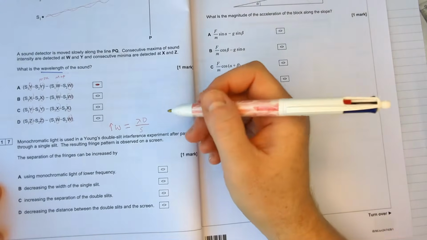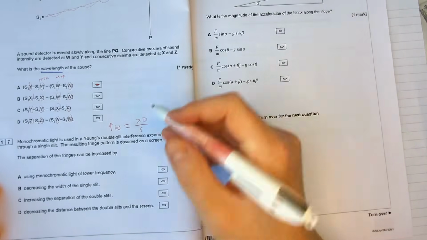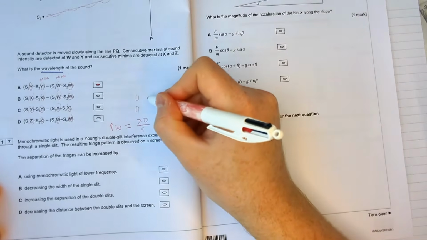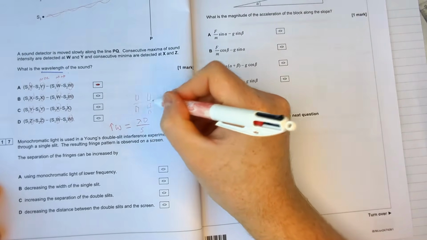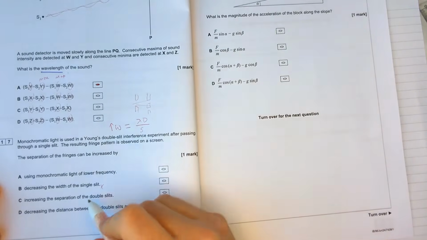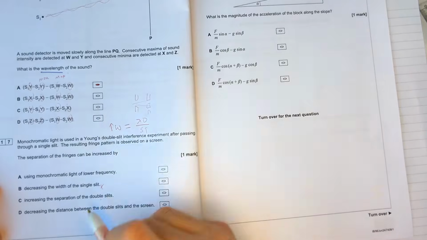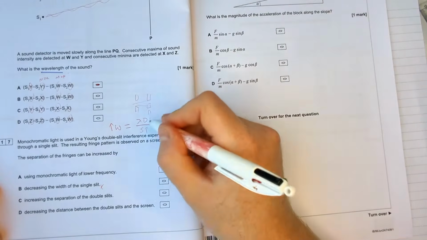So let's just go through the obvious ones. If you decrease the width of the single slit, that doesn't affect it. So it's a single slit, then it goes through a double slit. The single slit just makes it coherent. That doesn't affect anything here. Increasing the separation of double slits, well, that's going to decrease W, so that doesn't work. Decreasing the distance, that also doesn't work.